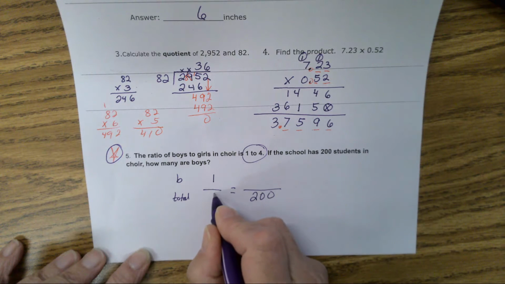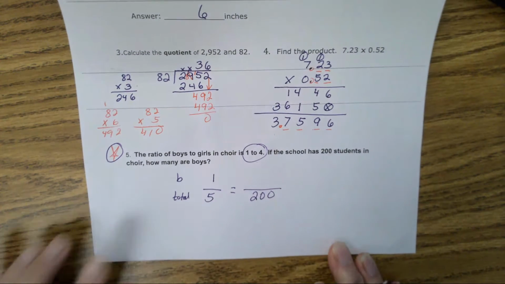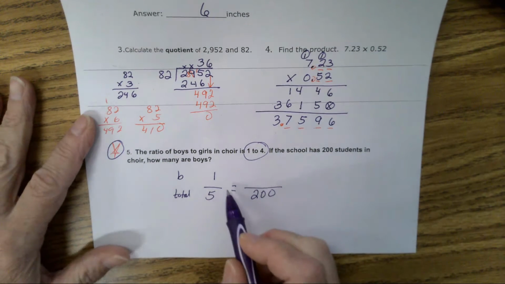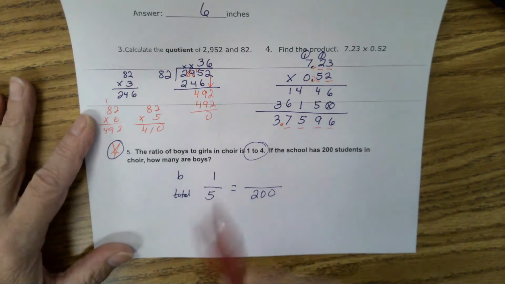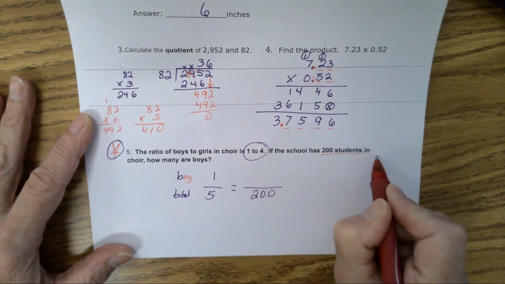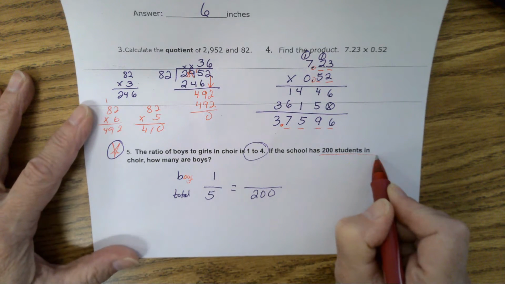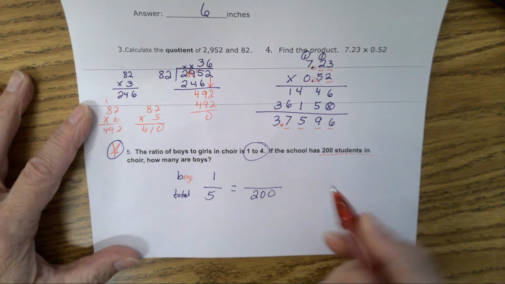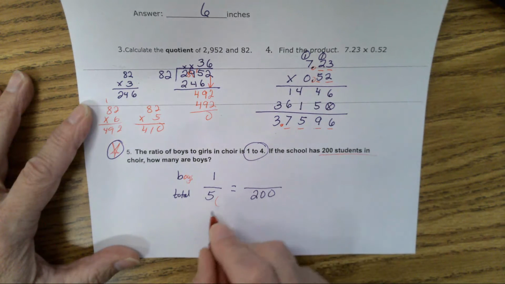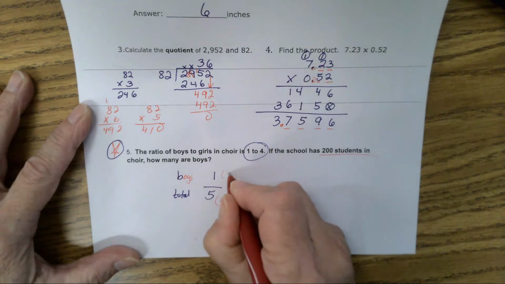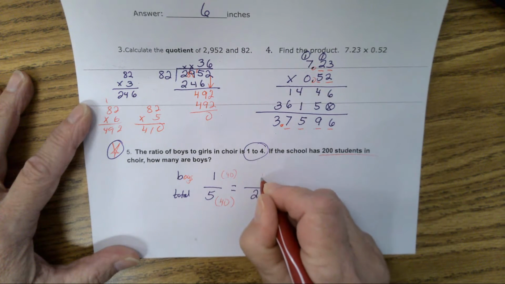5. See that? It's 1 to the total. Do you see where I got the 5? All right. So now I can figure it out. Boys to total, because they gave us 200 total students in choir. We want to know how many boys are in the choir if there are 200 in choir. That's a total. Now, 5 times 40 is 200. So 1 times 40 is 40.